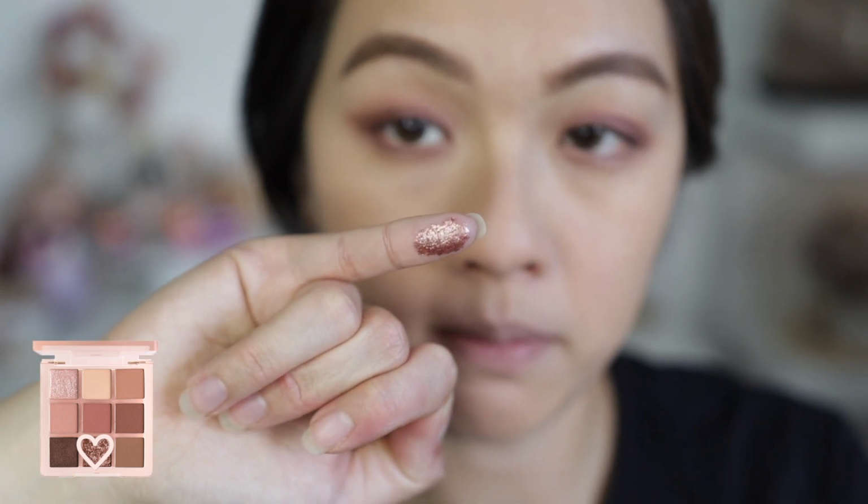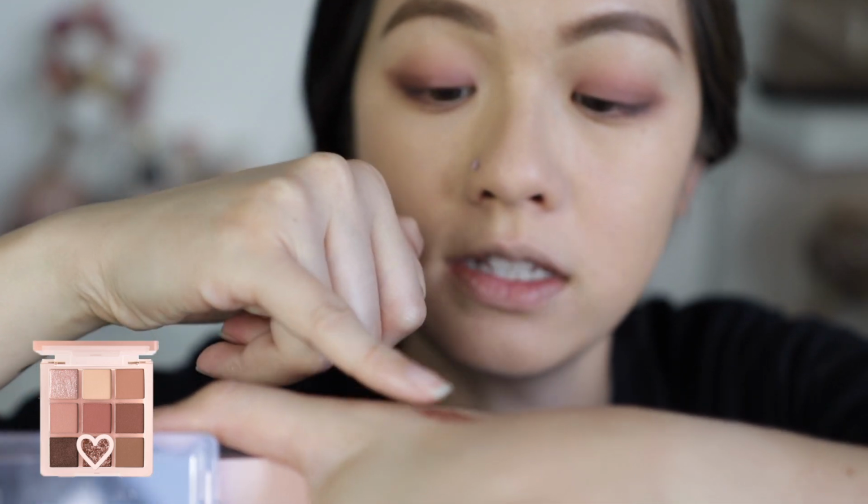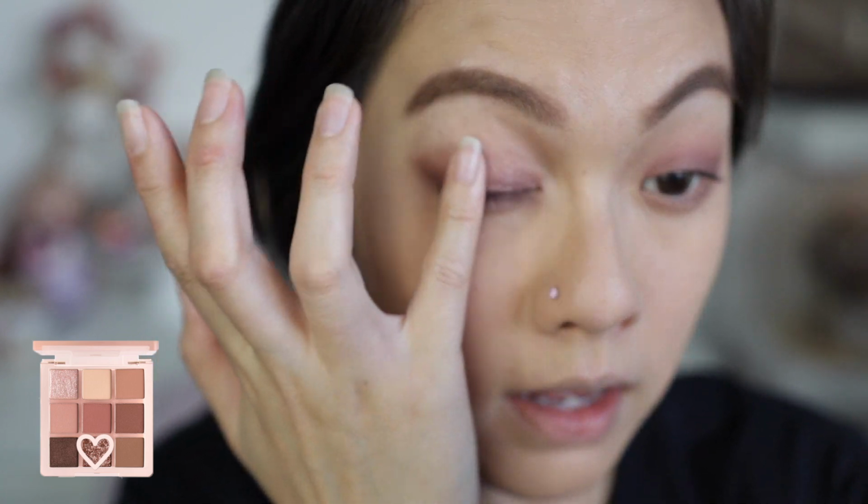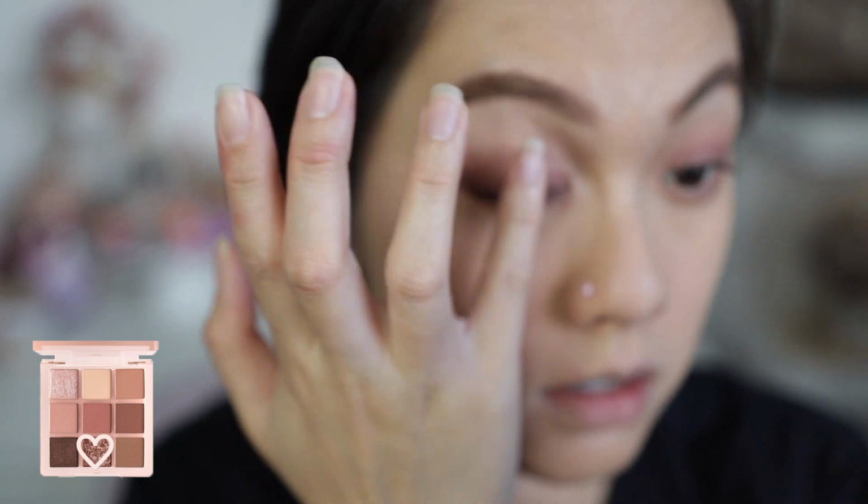Pretty much just dabbing it, because this particular eyeshadow, as you can see, is very, very pigmented. I'm just gonna remove some of the excess because I don't want it too thick. And I'm just gonna dab it on top of my crease, just to give me a bit of sparkliness, but not too obvious. You probably want it more obvious underneath the eyes rather than the top.